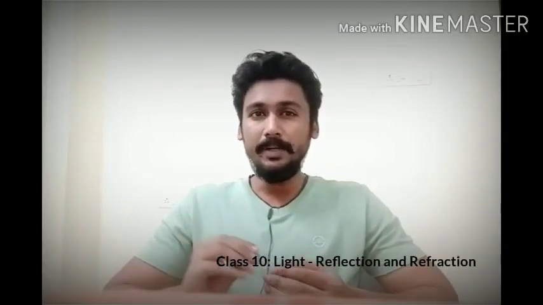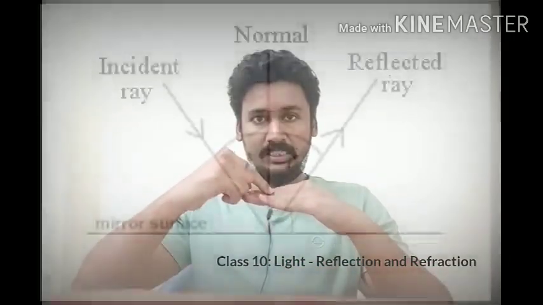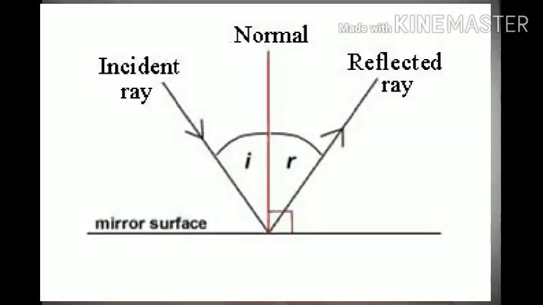In this chapter, we are going to focus on two very important properties of light. First is reflection and the other is refraction. Of course, reflection is something that we have learned right from 6th standard. So I am not going to go too deep into it, but let us still discuss what we mean by reflection. We'll define reflection as the bouncing of light when it is incident on a surface. So when light will fall on a surface, it will get bounced back. Correct? And that we call as reflection.